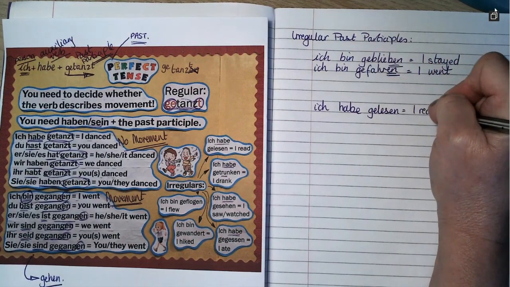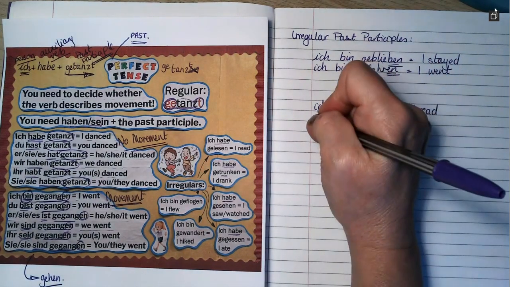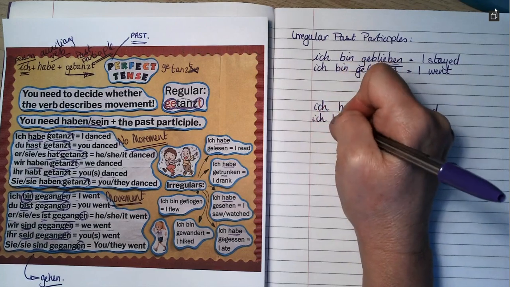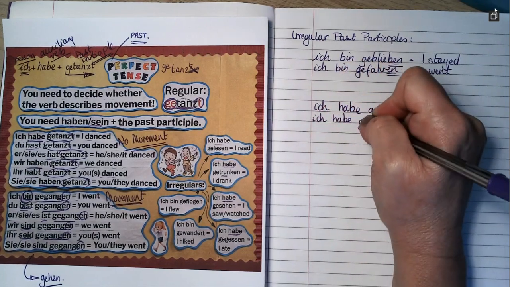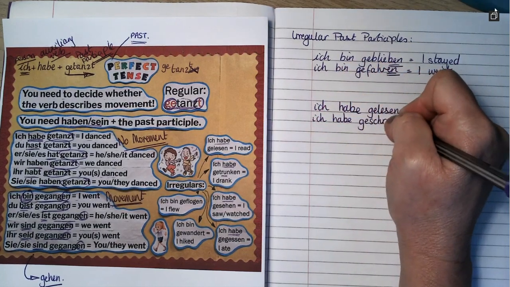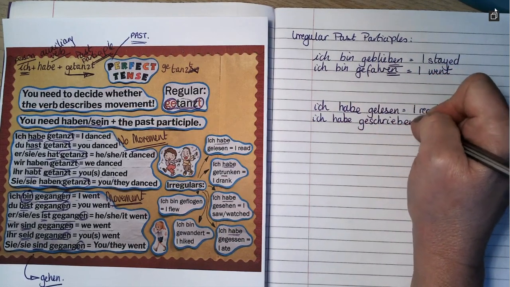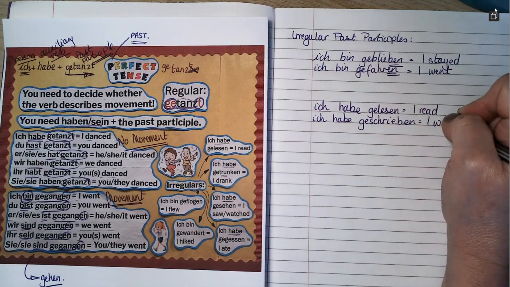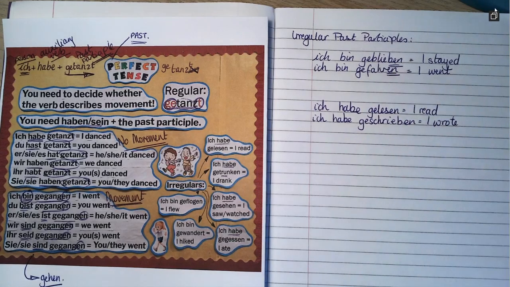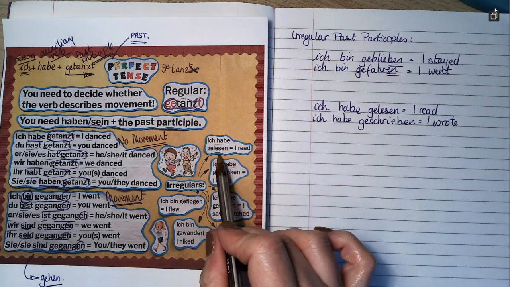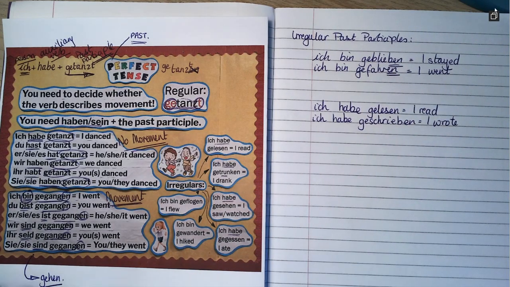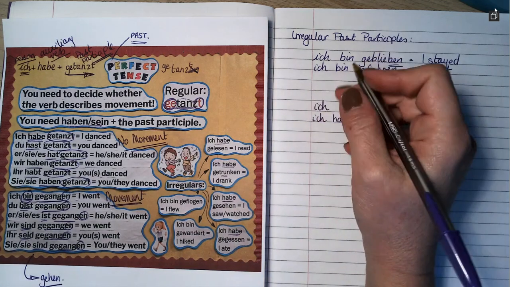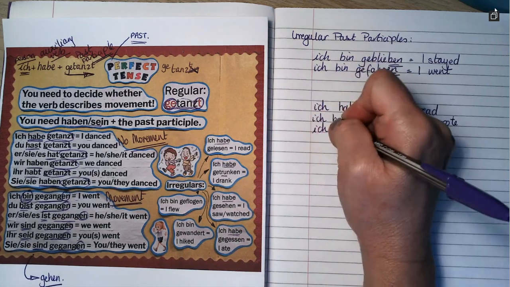I read. We've got schreiben. So ich habe geschrieben, meaning I wrote. Gelesen's already on here. Gesehen's already on there. What about this one?